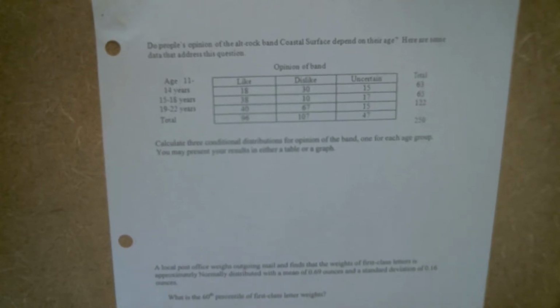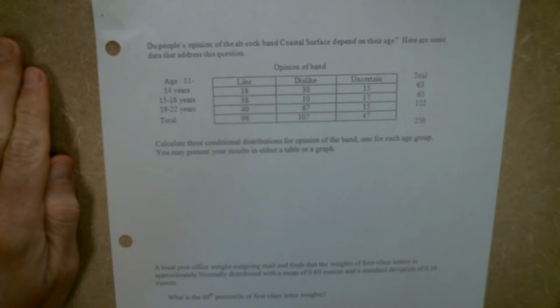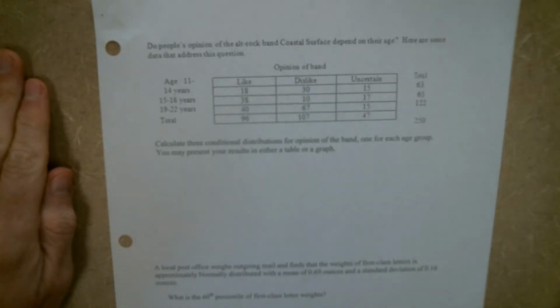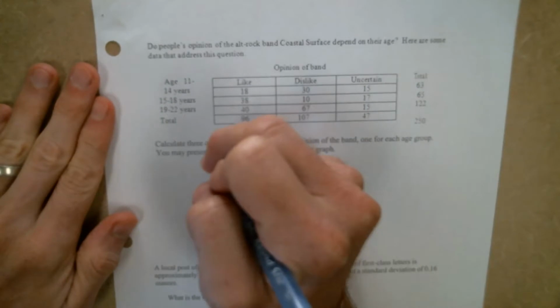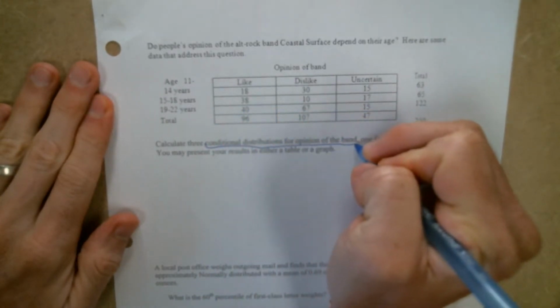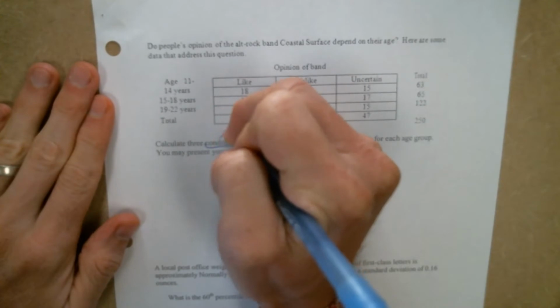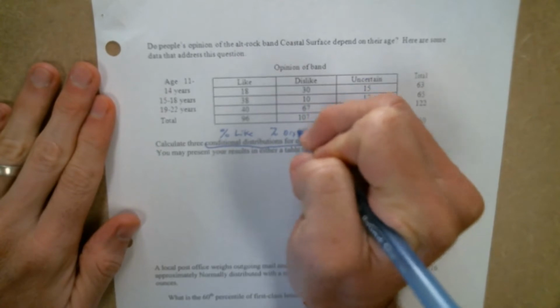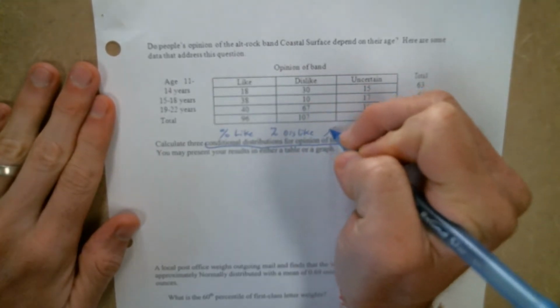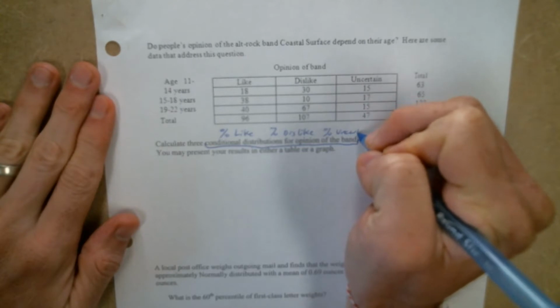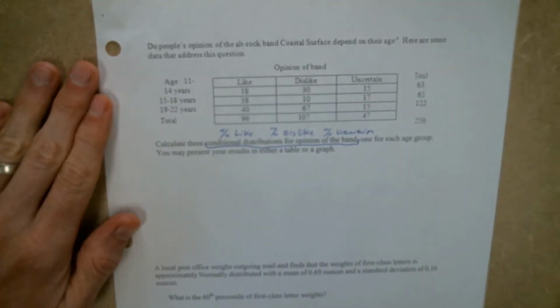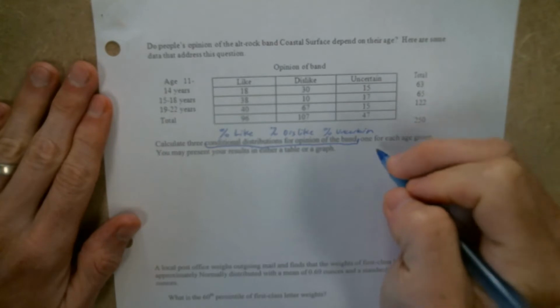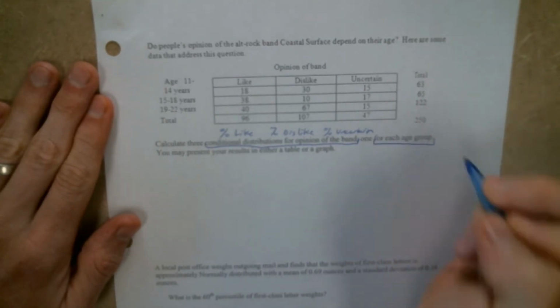So, number one says calculate three conditional distributions for opinion of the band, one for each age group. You may present your results in either a table or a graph. I'm just going to make a table here. Our percentages are going to be percentage like, percentage dislike, percentage uncertain, because our distribution is for opinion of the band. And then we're going to do one of these distributions for each age group.